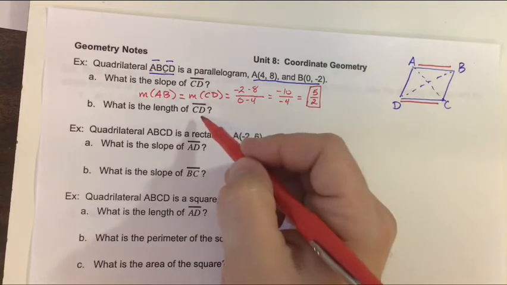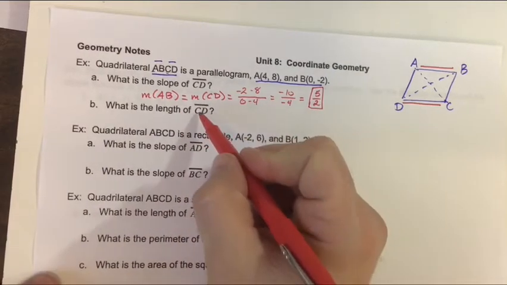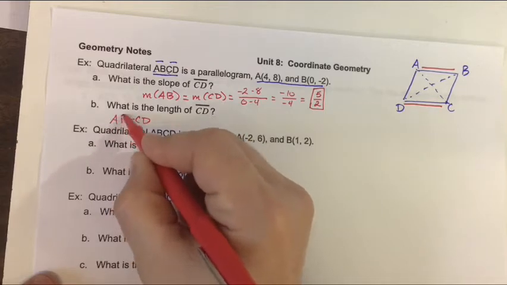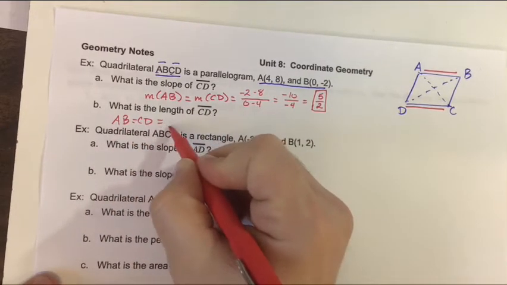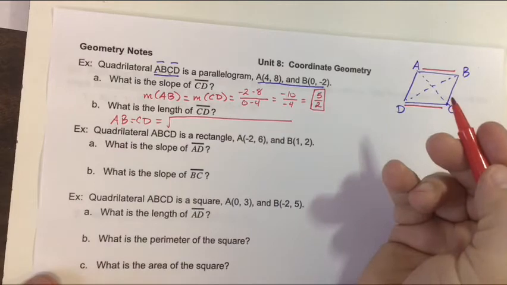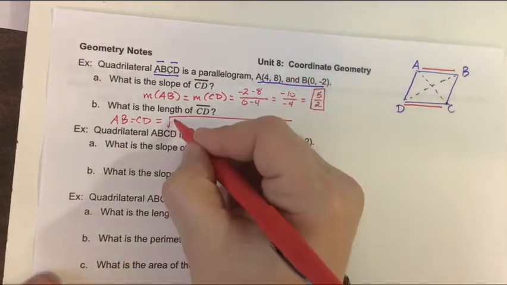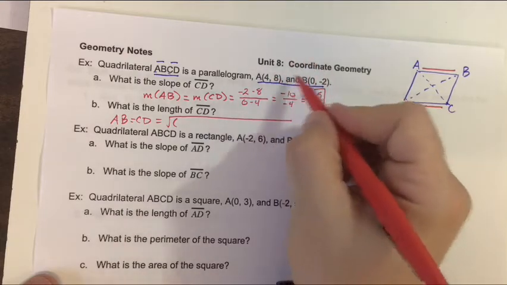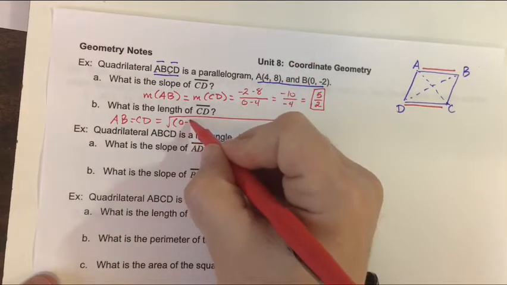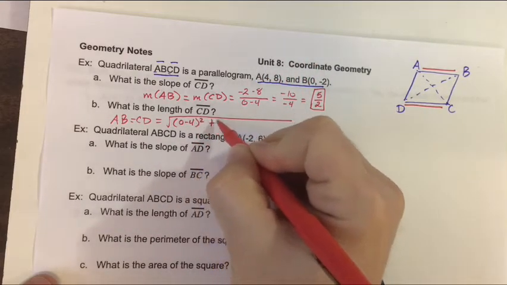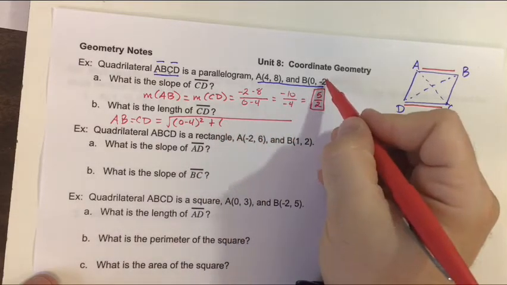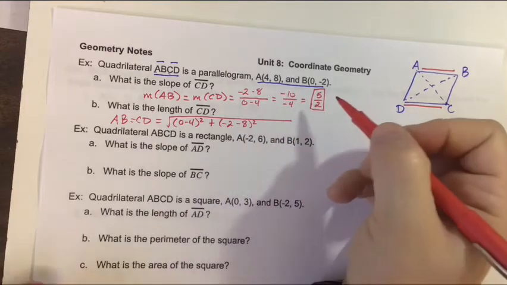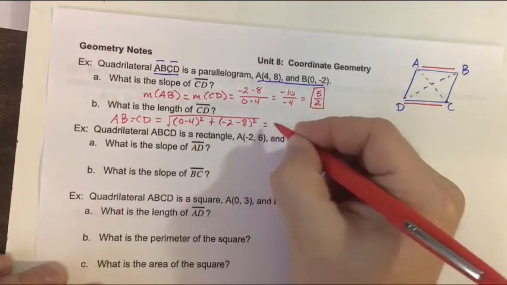Then it says, what is the length of CD? Well, same thing. CD is equal to AB in length. So I'm just going to use my distance formula again. We're going to take the difference of the x's, so 0 minus 4 squared, plus the difference of the y's, negative 2 minus 8 squared. Okay, and we're going to simplify this.